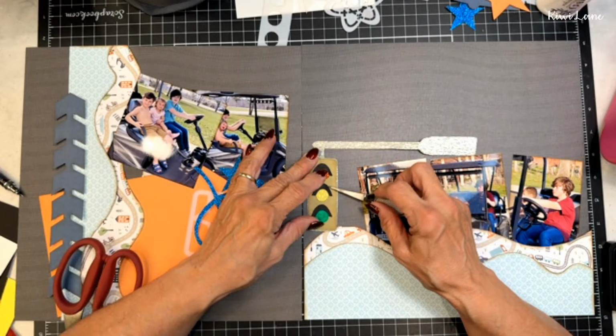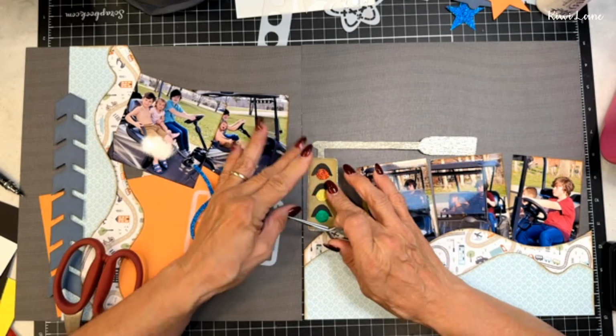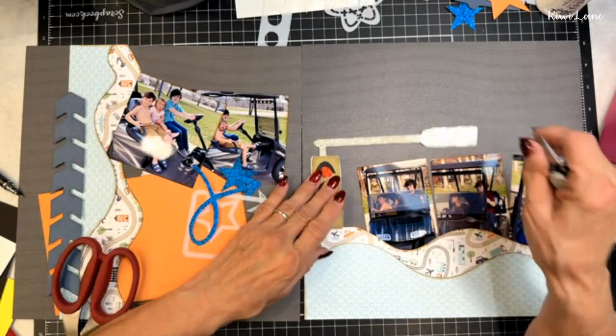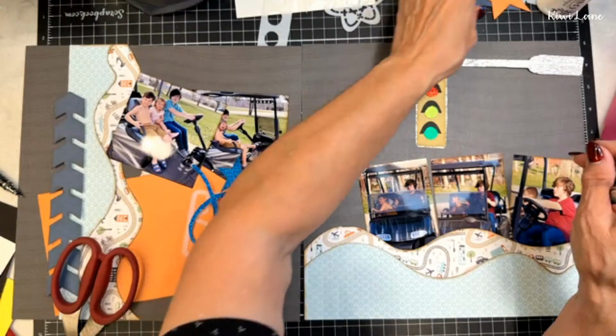Amy said, of course, it's not a scrapbooking session if you don't lose something. Have you ever lost anything, Linda? Oh, yes, I've lost things.